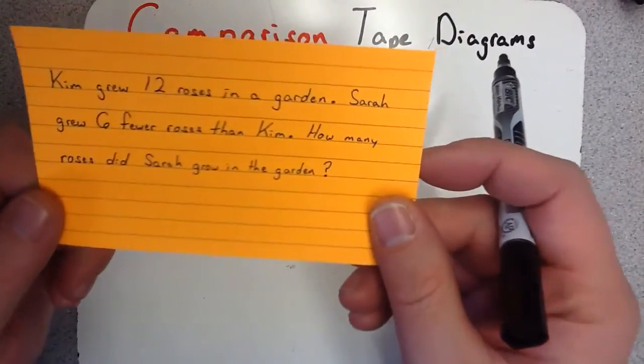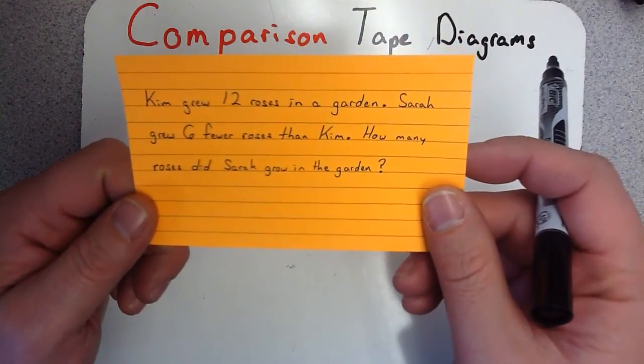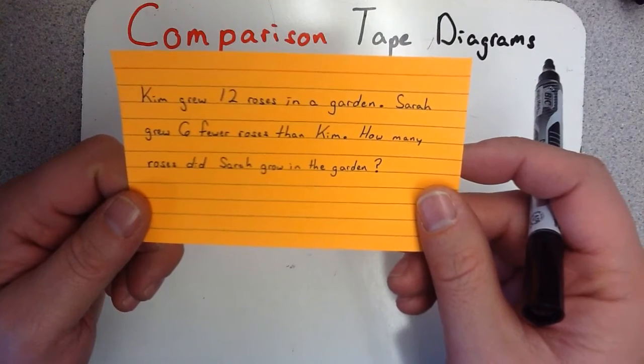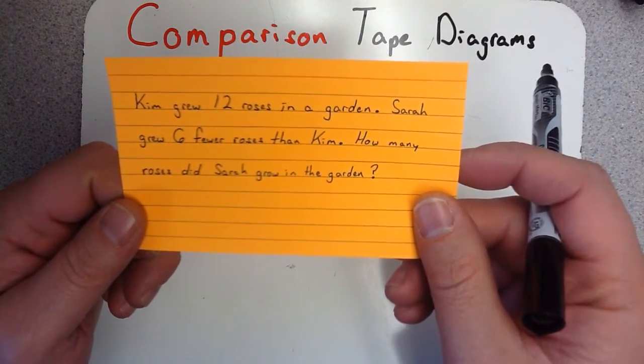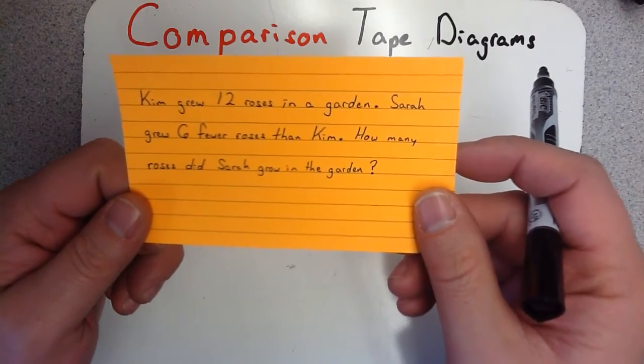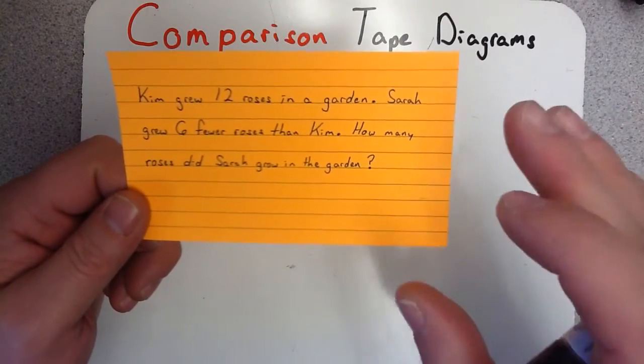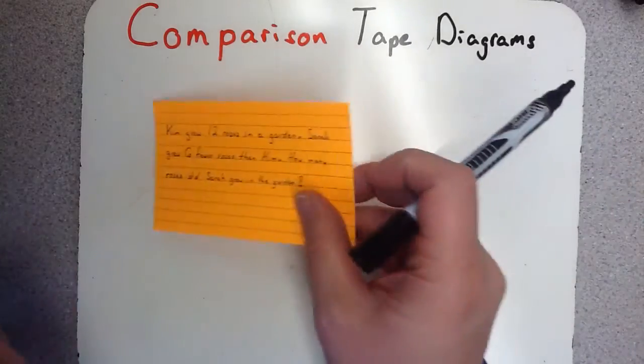So our first problem here is Kim grew 12 roses in a garden. Sarah grew 6 fewer roses than Kim. How many roses did Sarah grow in the garden? So we're comparing the number of roses that Kim grew to the number of roses that Sarah grew. So let's take a look at that.